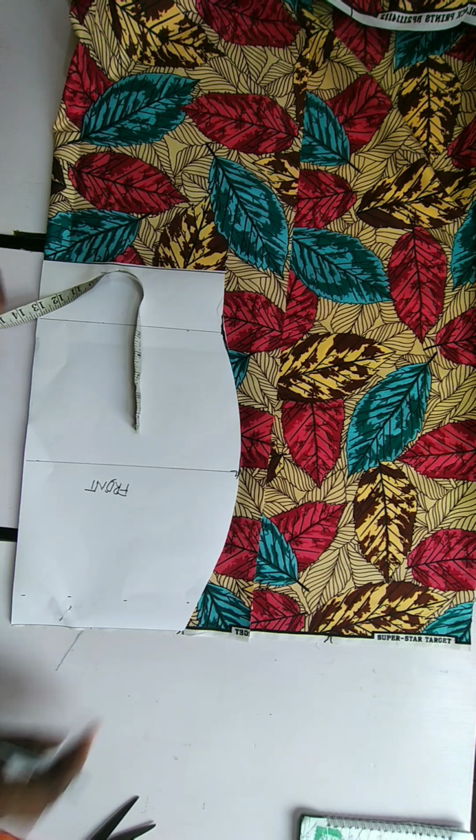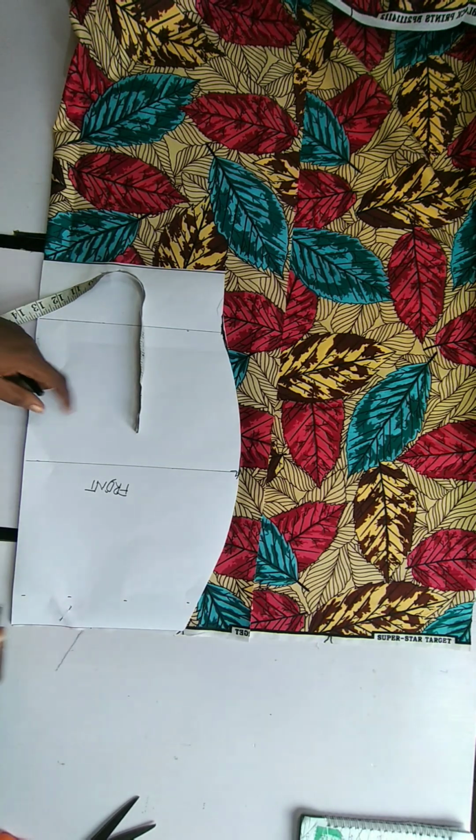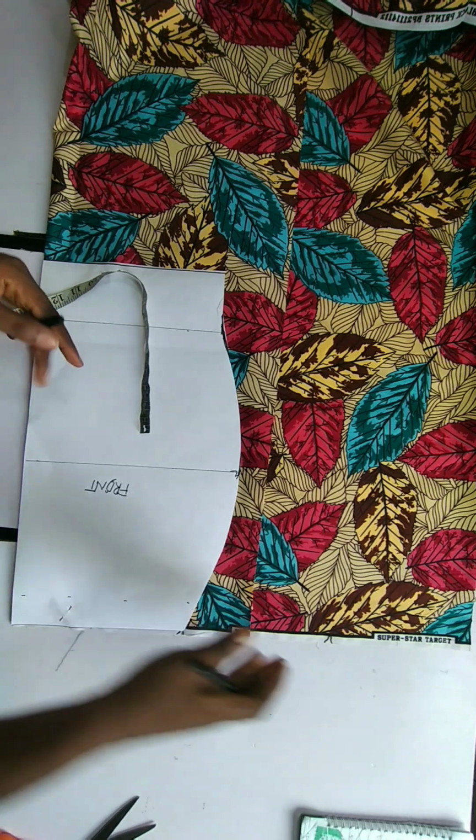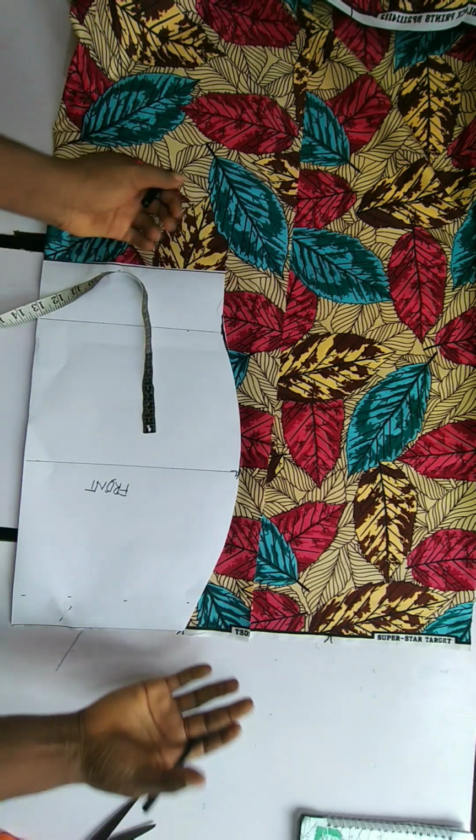Okay, so when you have gotten this, you're just going to connect this with a straight line, label it with your band, cut it out and use it to cut out your band.